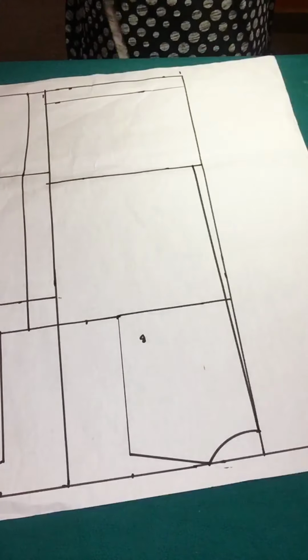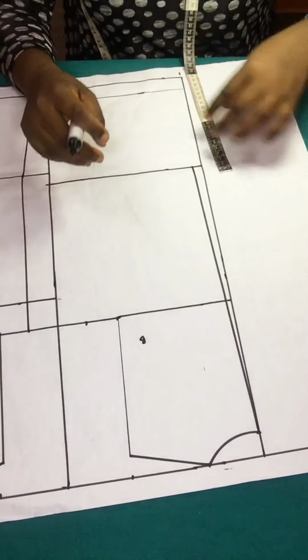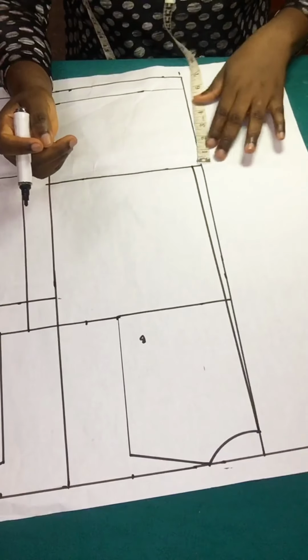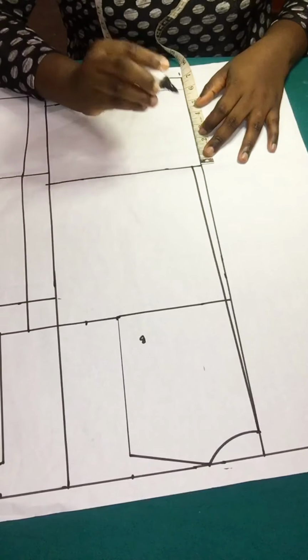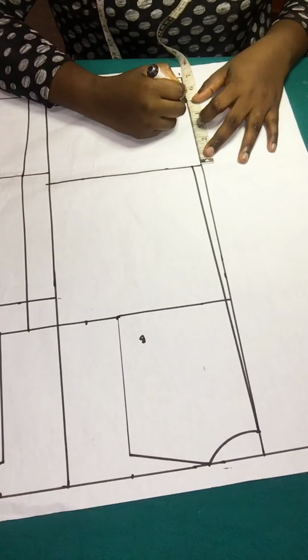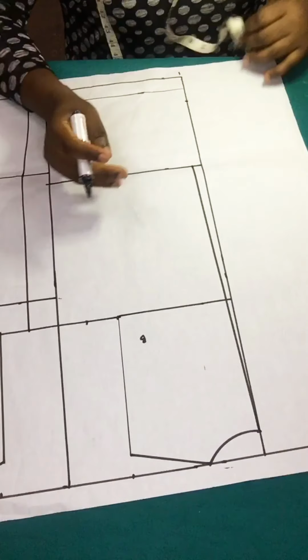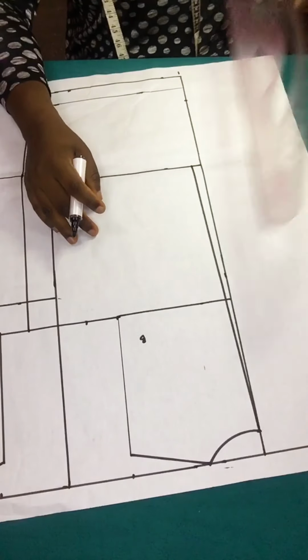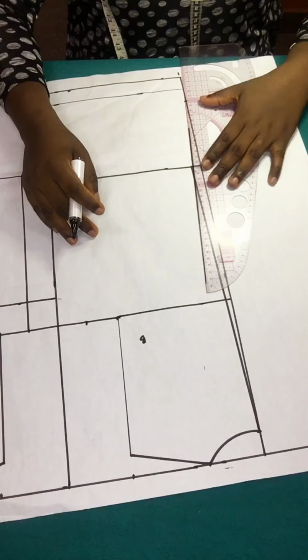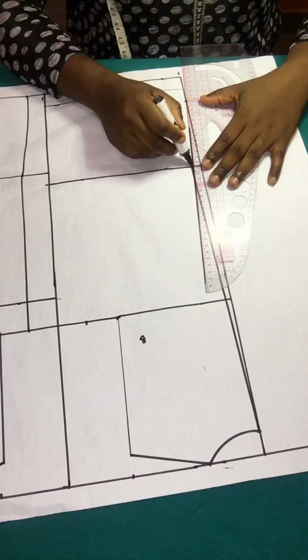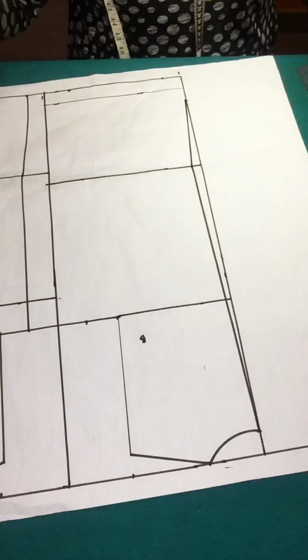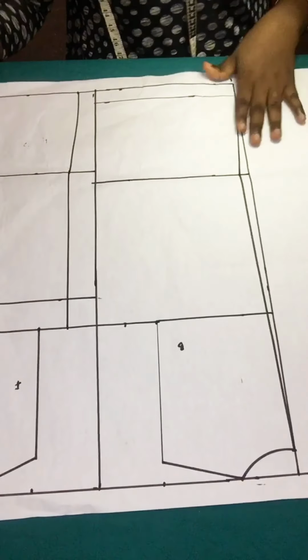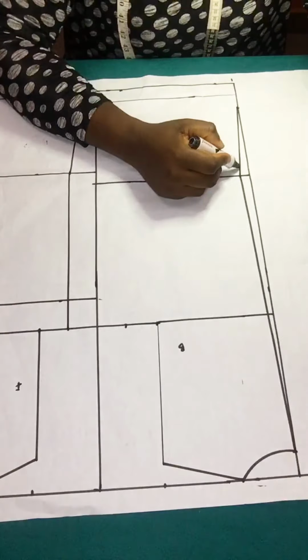So the next thing to do is to also measure 5.5 inches at the hip measurement and extend my back tightening to that point this way. So I've tightened the back.